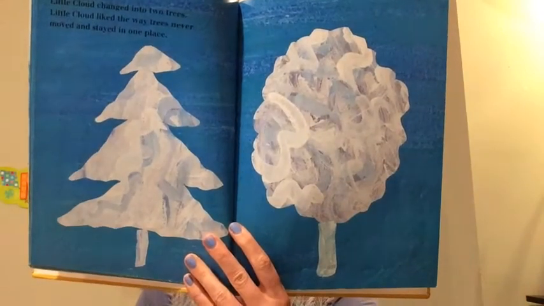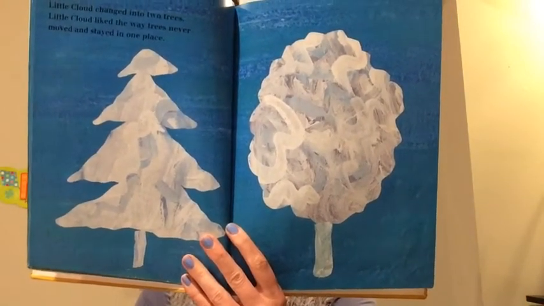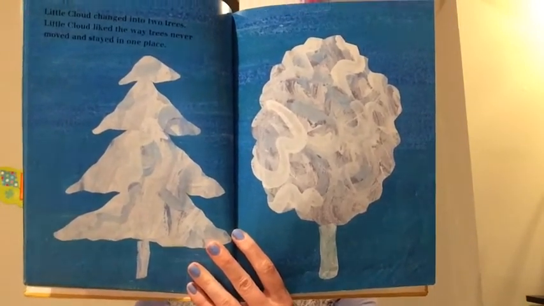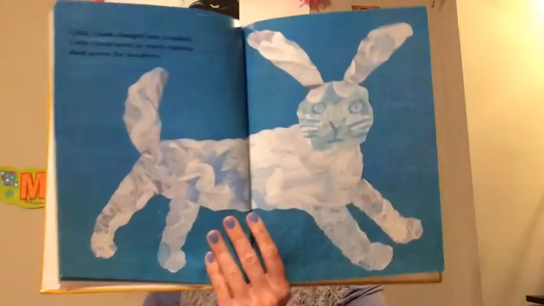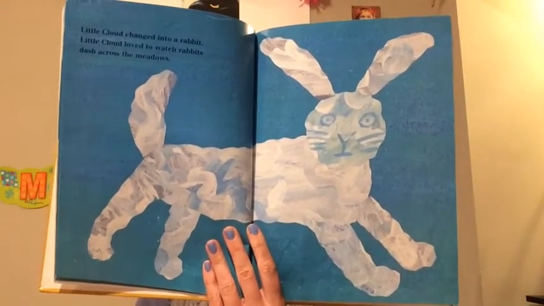Little Cloud changed into 2 trees. Little Cloud liked the way trees never moved and always stayed in one place. Little Cloud changed into a rabbit. Little Cloud loved to watch the rabbits dash across the meadows.